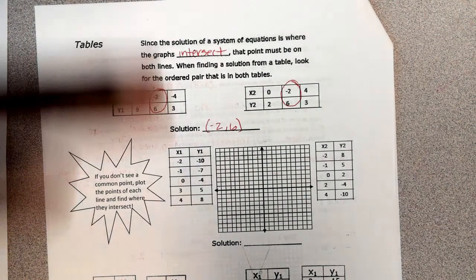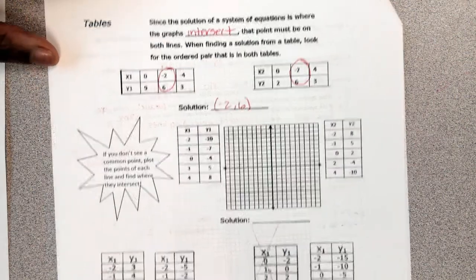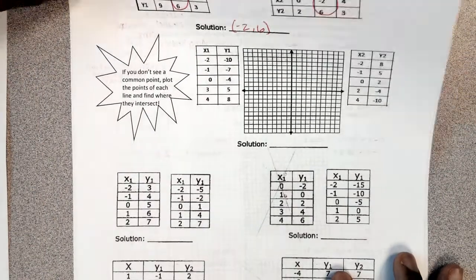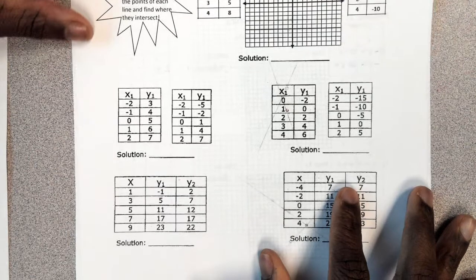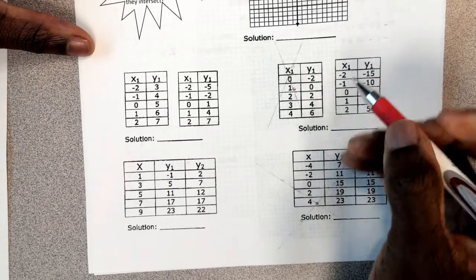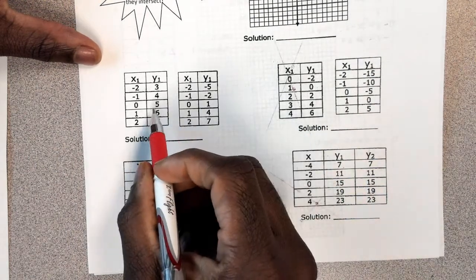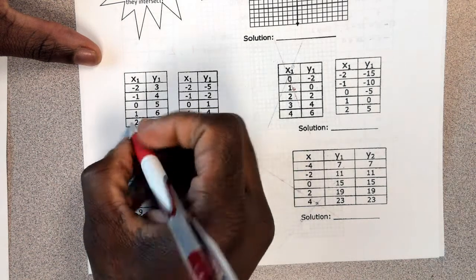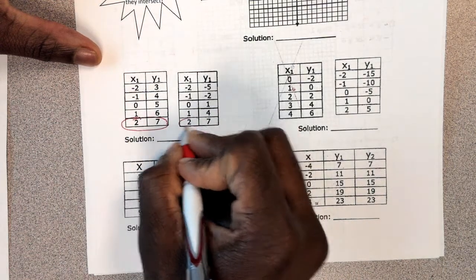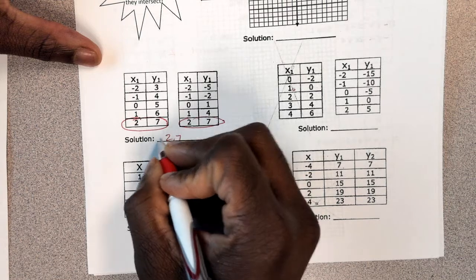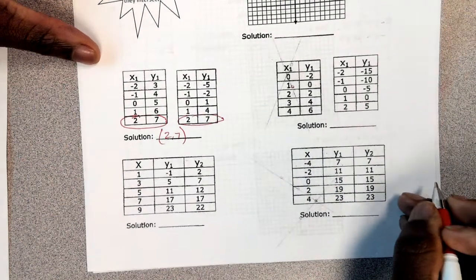I'm going to come down to these bottom ones real quick, and then we're going to come back to this middle section. Looking between two tables, I see 2, 7 is on both of them. So that's my solution there.